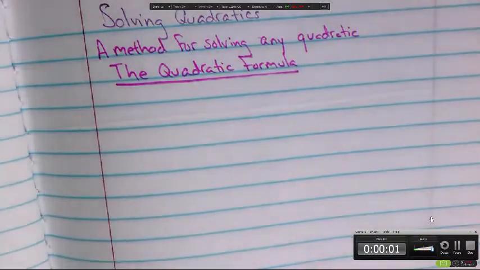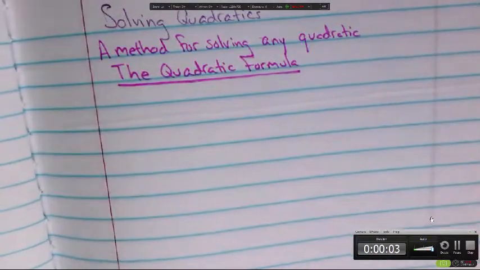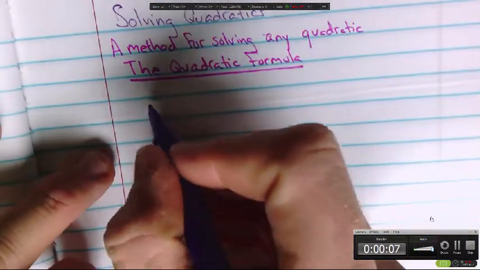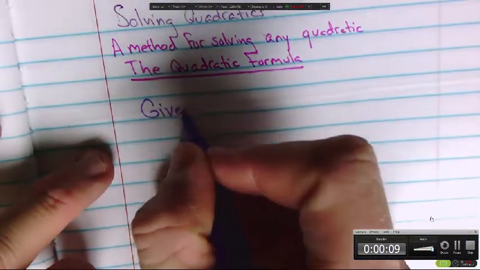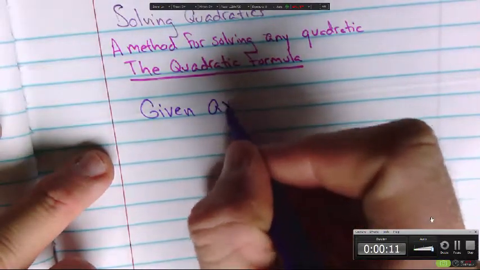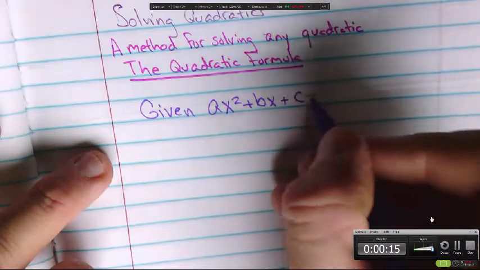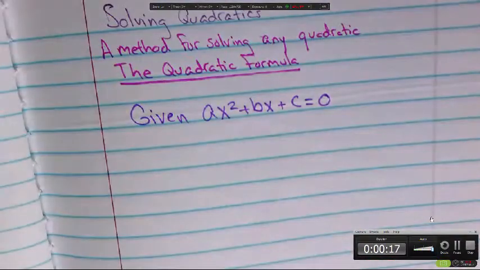Solving quadratics. A method for solving any quadratic. The quadratic formula. Here's what it says. Given ax squared plus bx plus c equals 0.